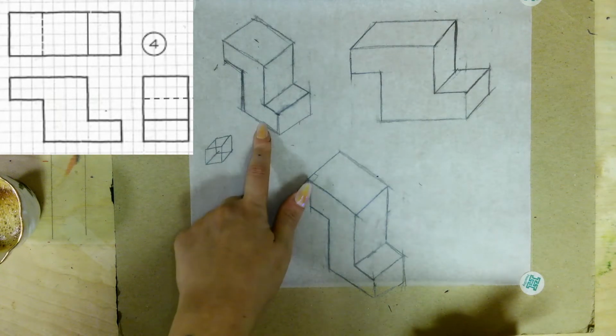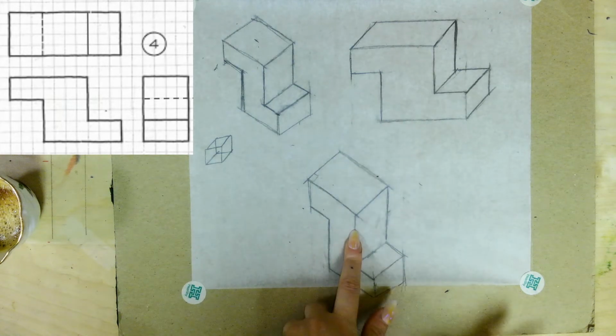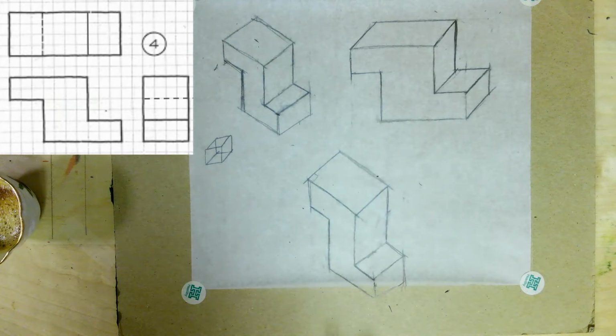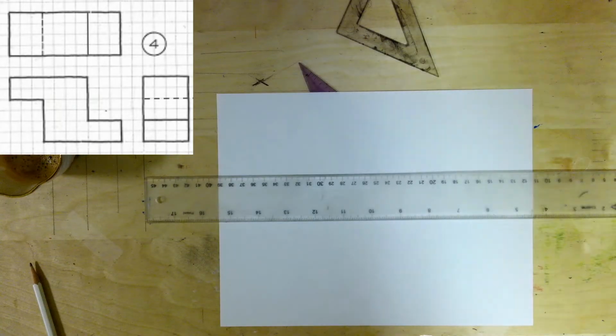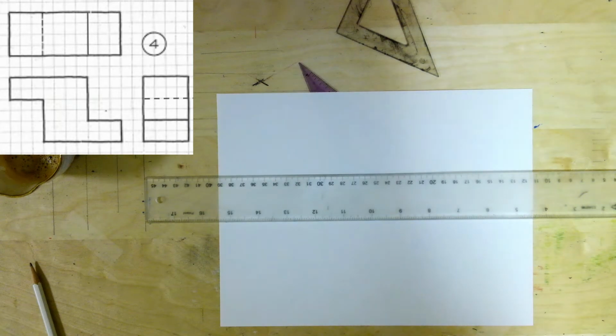And so I've got my isometric, elevation, and plan oblique all for this one singular object. And again, I'll hit pause and be back in a millisecond for you guys for the last one. Okay, whoops, I forgot to change the picture. One moment.